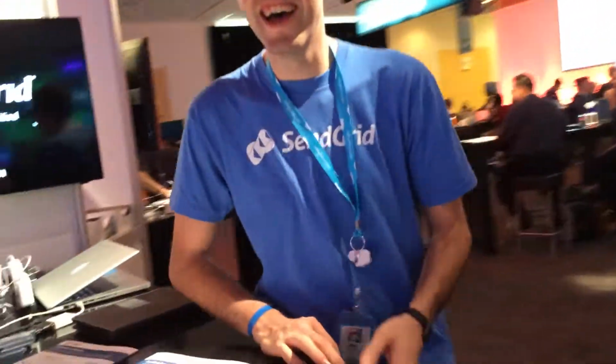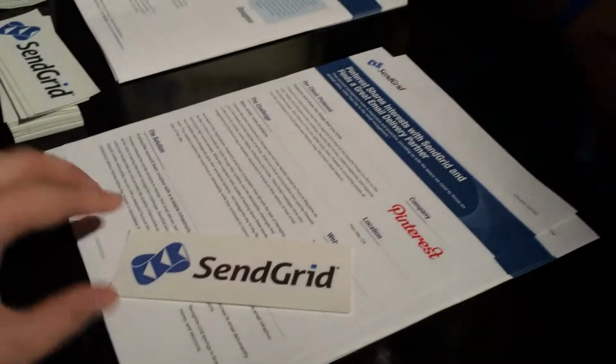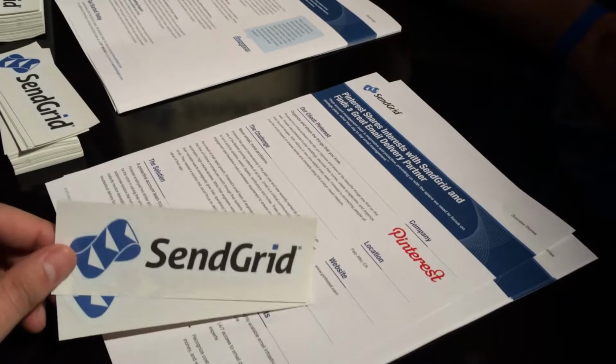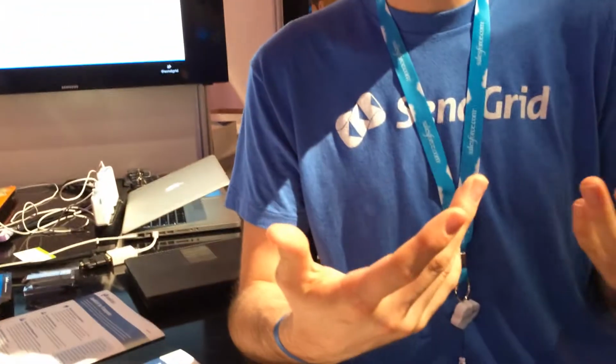And what is it, SendGrid? SendGrid makes sending and receiving transactional email really easy. So that's like, welcome to our service, or here's your username and password that you forgot, or such and such wants to be a friend, things like that. For example, when Spotify tells you one of your friends joined Spotify, they're actually telling us to send that email to you. So we actually are sending it.